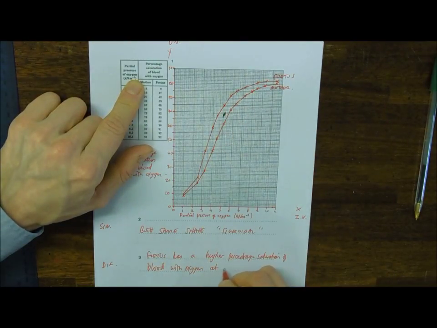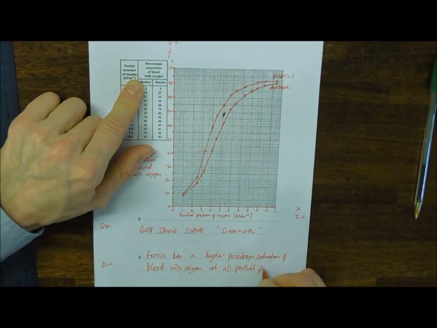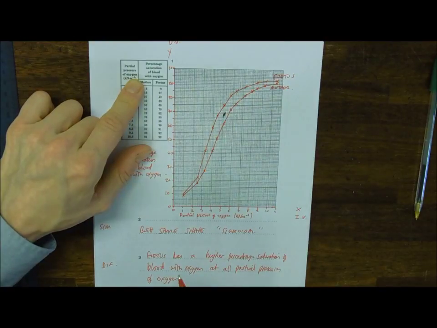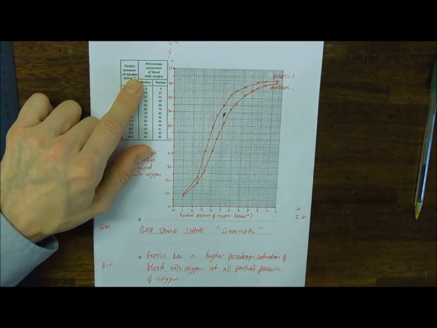So at all, and then let's say this thing down here, partial pressures of oxygen. And this means that, as you know from your theory, that the fetus blood has a higher affinity for oxygen, so oxygen passes from the mother to the fetus.